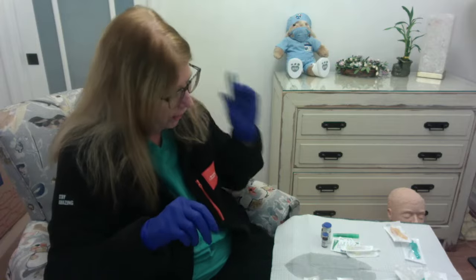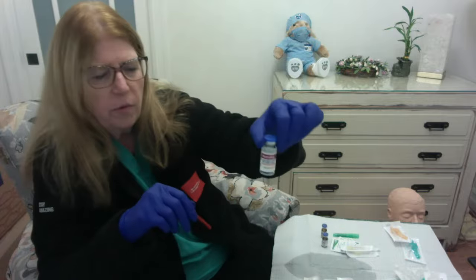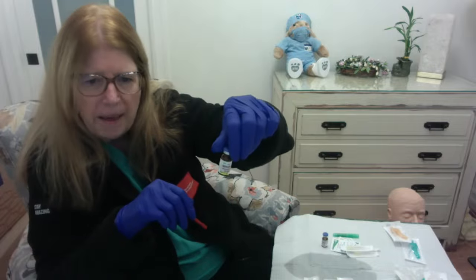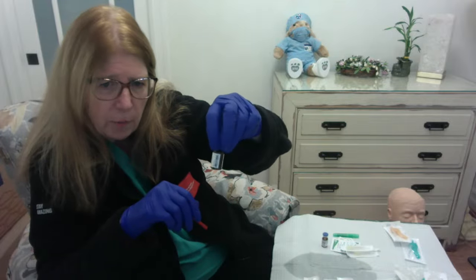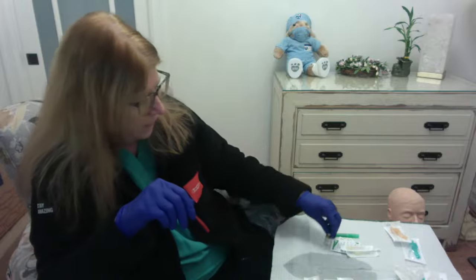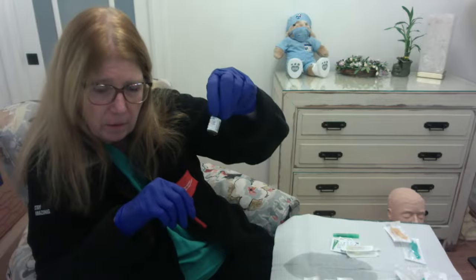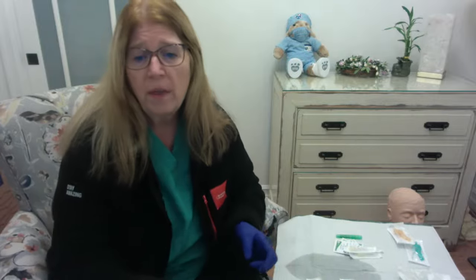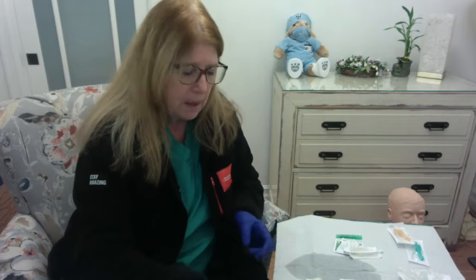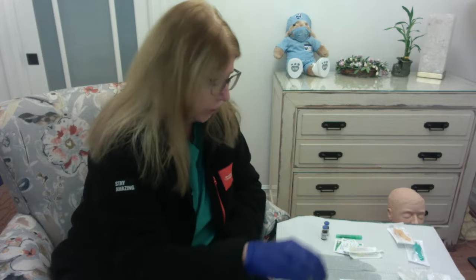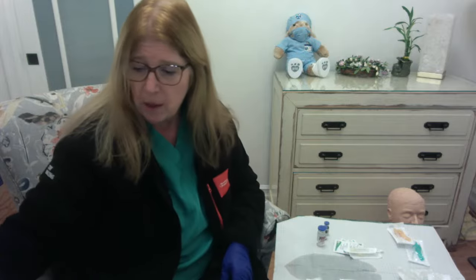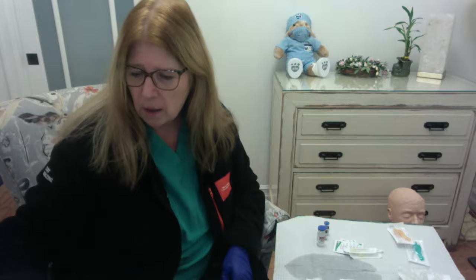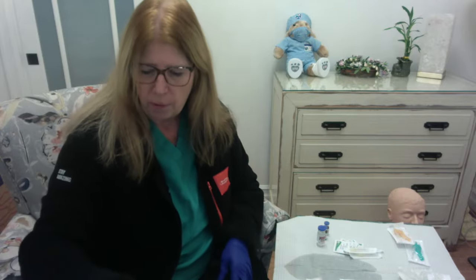Now, we also have vials. We have different size vials. This is a vial of insulin, okay? And this is a vial of Benadryl, and you'll notice it's in a dark glass because it needs to be protected from light. This is a vial of folic acid, okay? So these vials are sometimes single-use or they are multi-use, meaning that you can get multiple doses out of the vial.